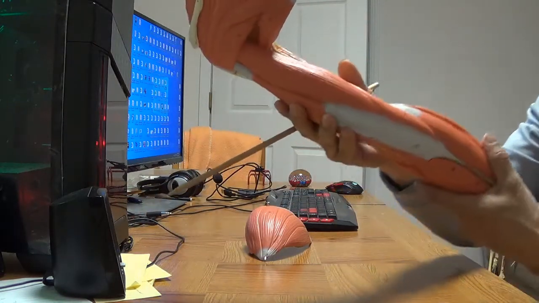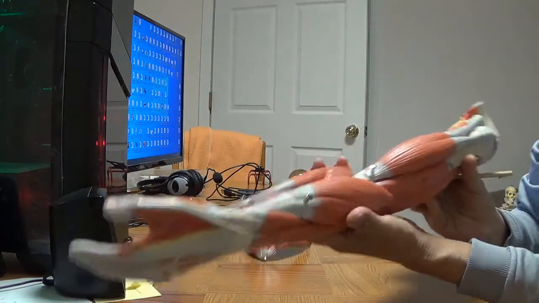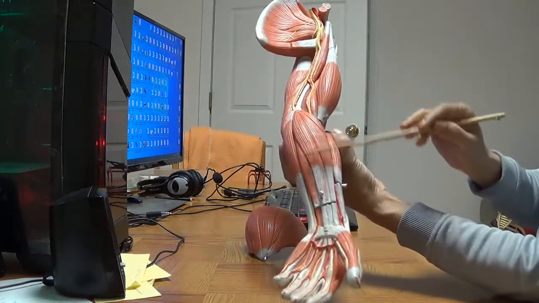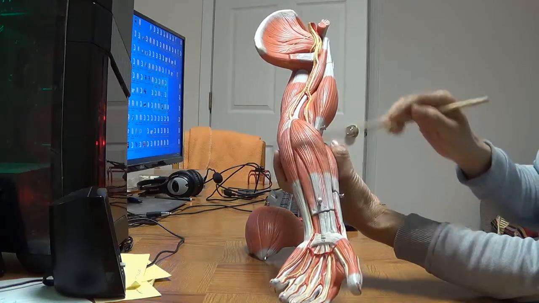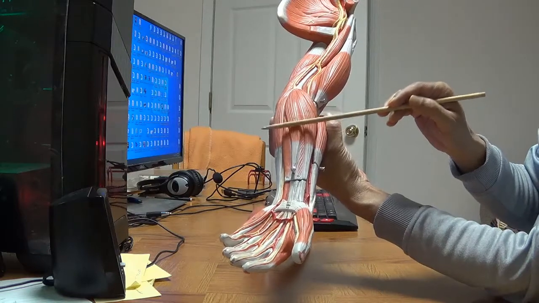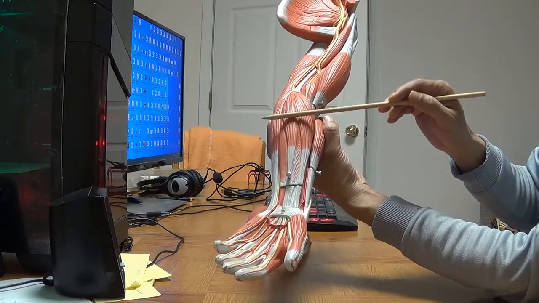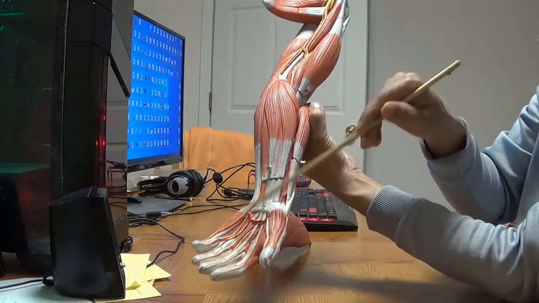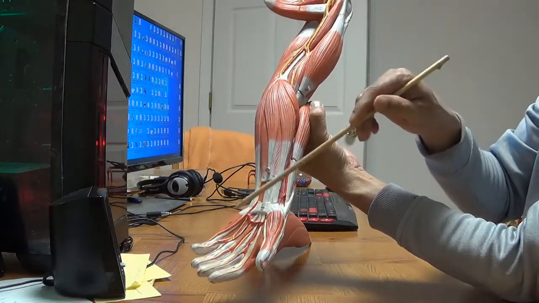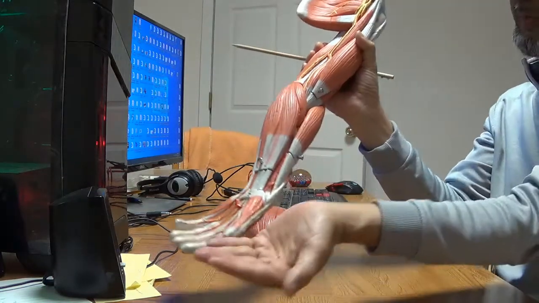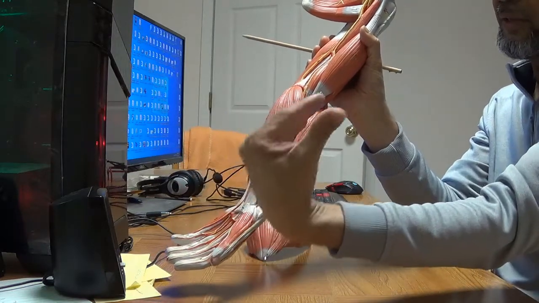Okay, now let's see the muscles of your forearm. This is the forearm, and first we'll see the front of the forearm, which is called the flexor or anterior compartment. Why are these muscles called the flexors? Because these muscles go to the hand and fingers and work on the hand and fingers, and we'll move the hand this way.